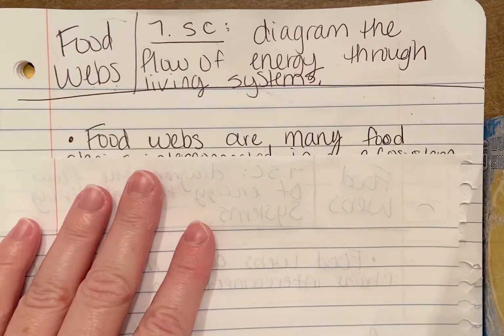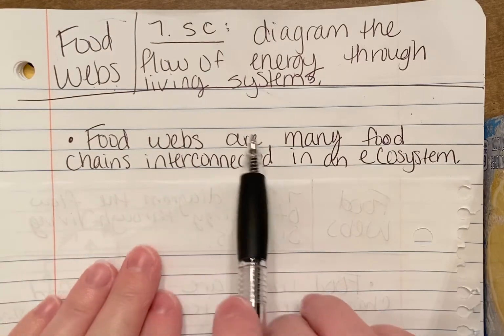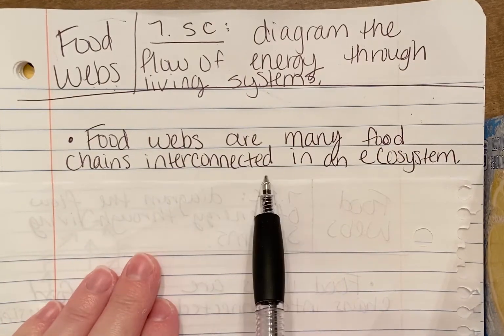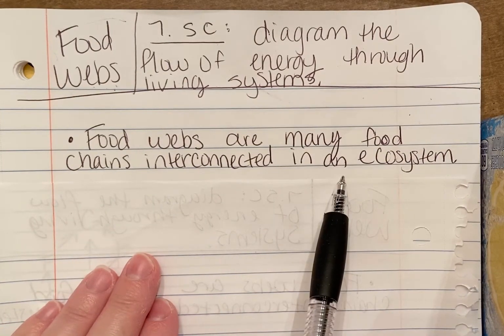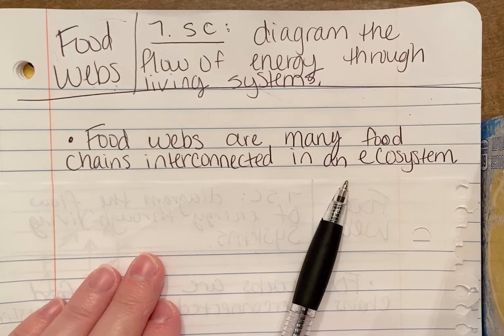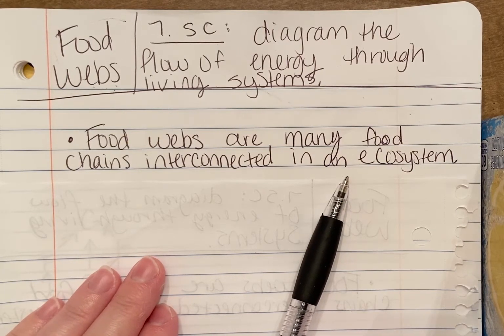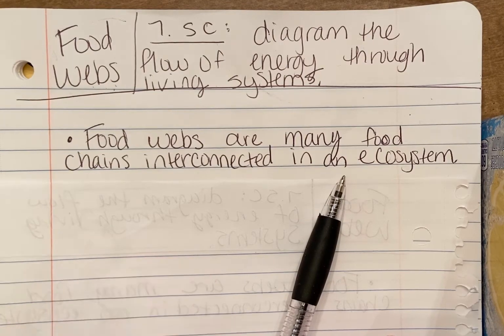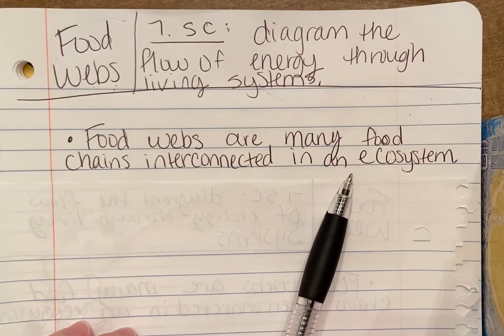The first thing we're going to write is food webs are many food chains interconnected in an ecosystem. Let's think about ecosystems. You can have a desert, a forest, marine, the ocean, coral reef, freshwater, a pond. There are many ecosystems out there.